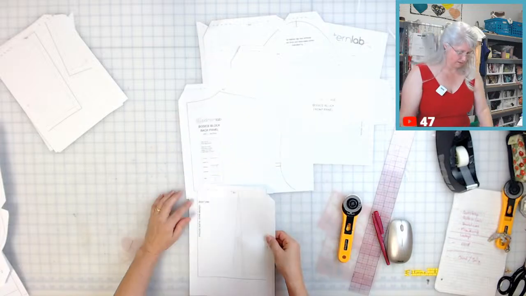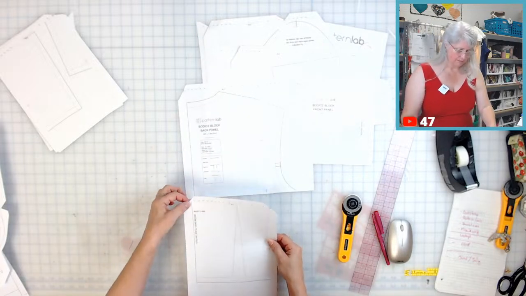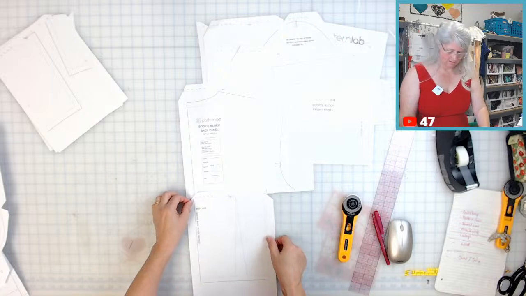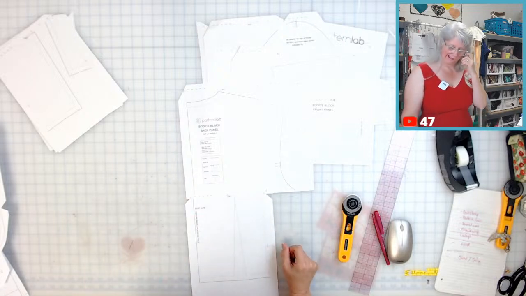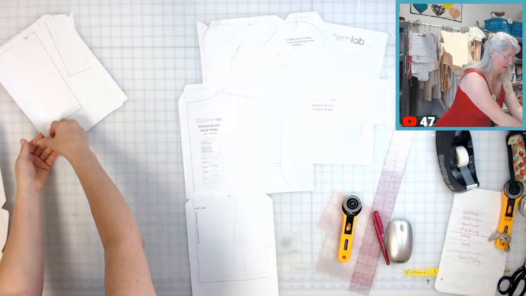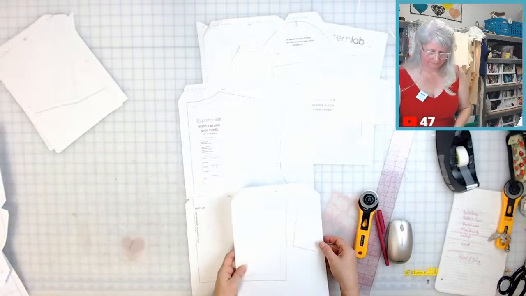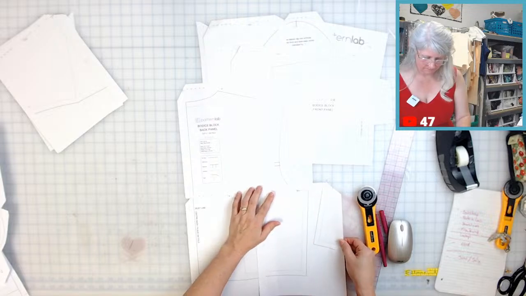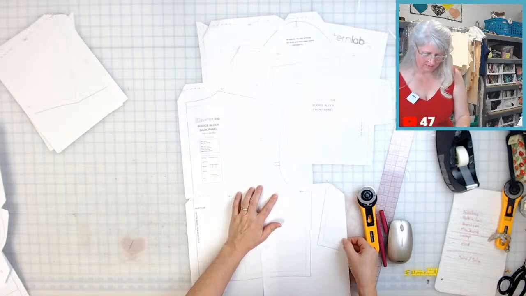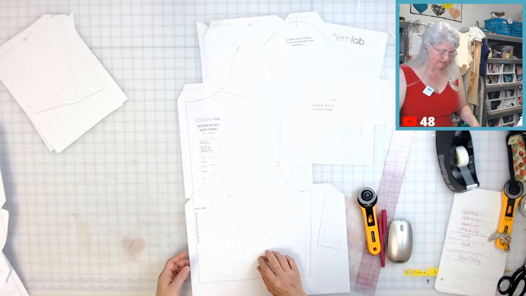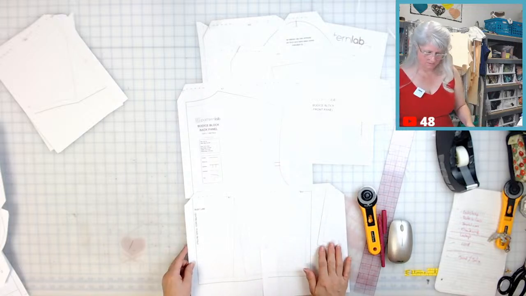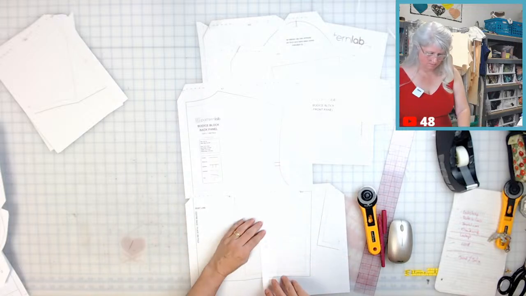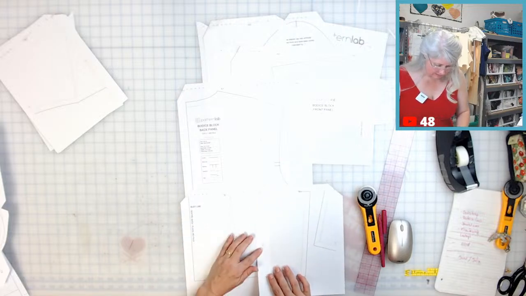So I think, see, this has a plus sign there. Let's see how this one lines up, because this is the corner. There's no plus sign. Oh yeah, see, I do feel like I'm missing some. All right, let's tape these two together.